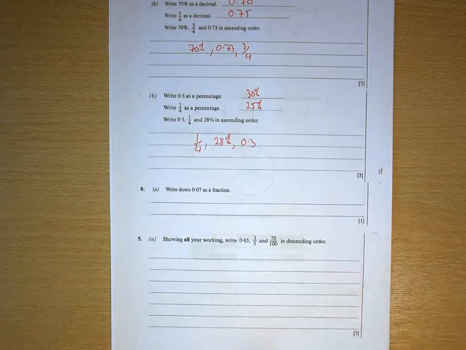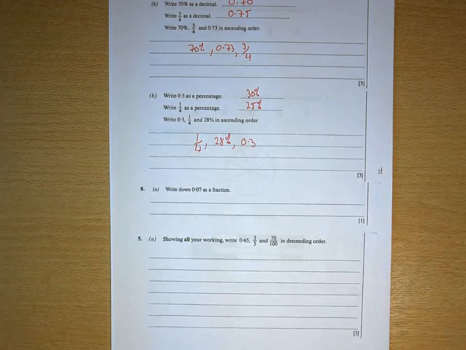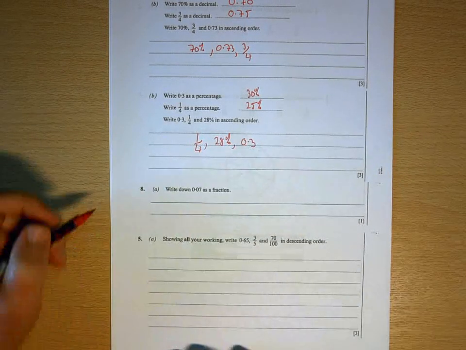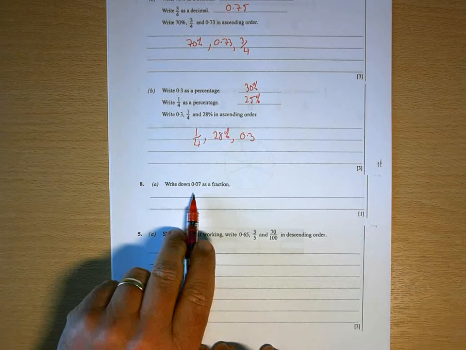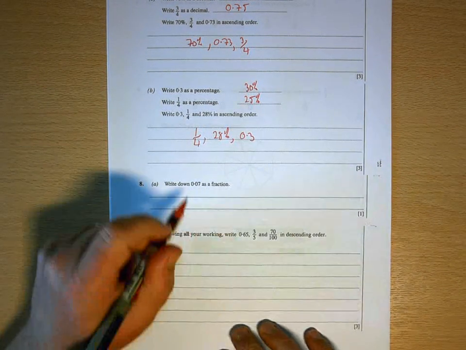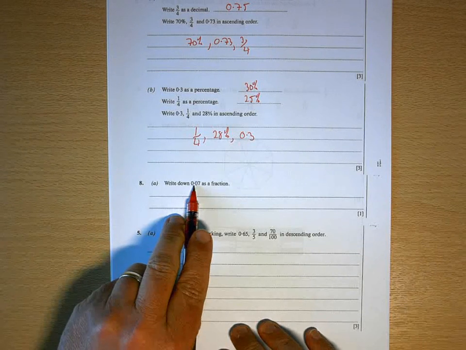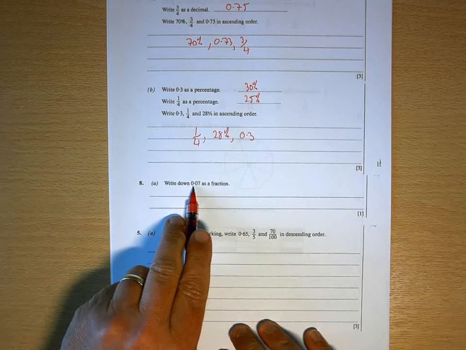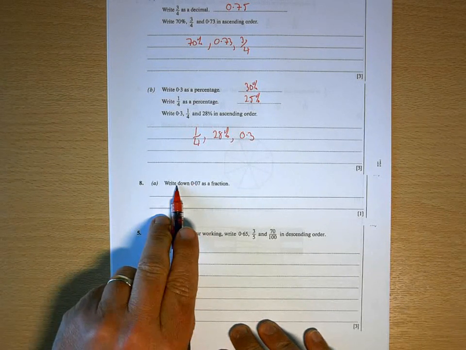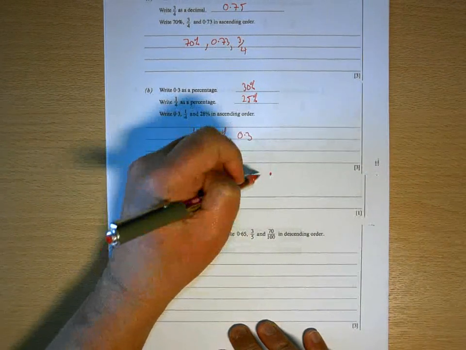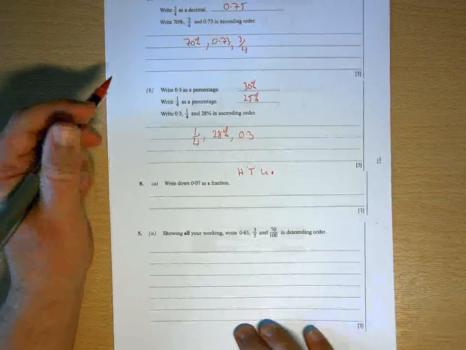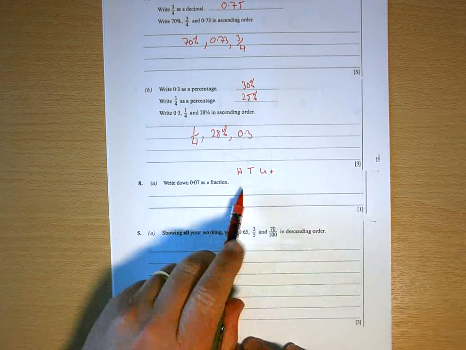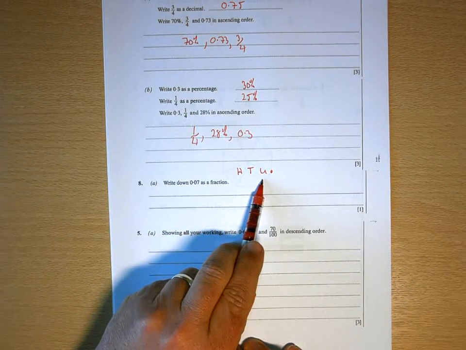Now, when you're writing decimals as fractions, you need to remember the hundreds, tens and units idea that you would have first met in primary school. Hundreds, tens and units move leftwards out from the decimal point. So you would have, there's your decimal point, there's your unit, there's your 10, there's your 100. So 306 would be 306.